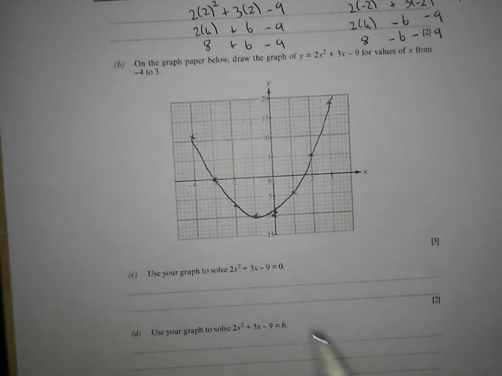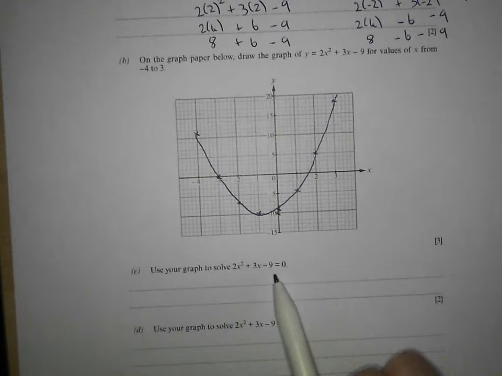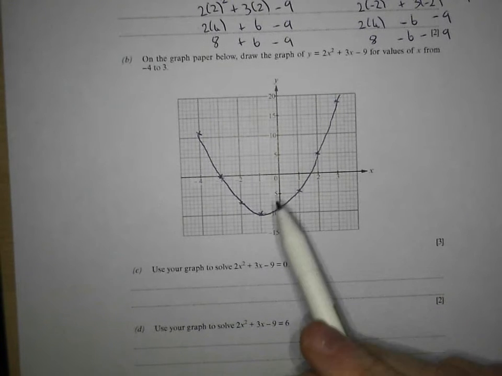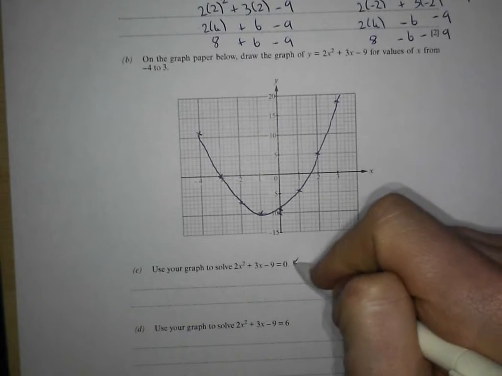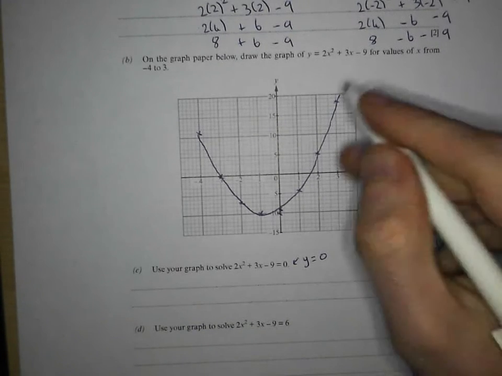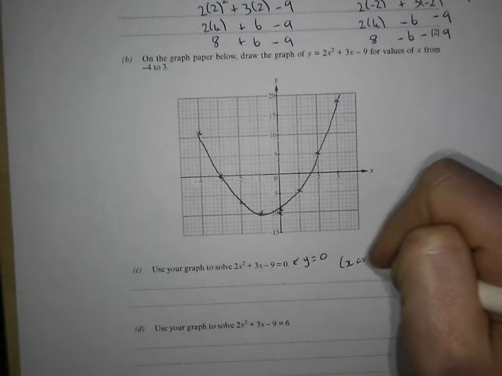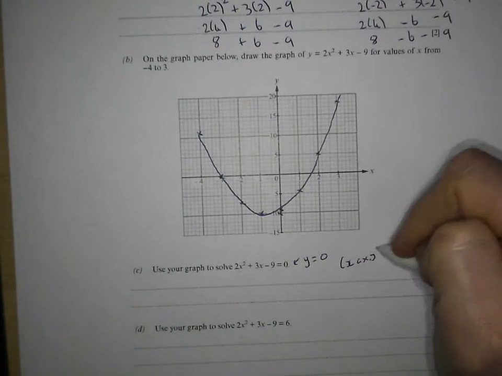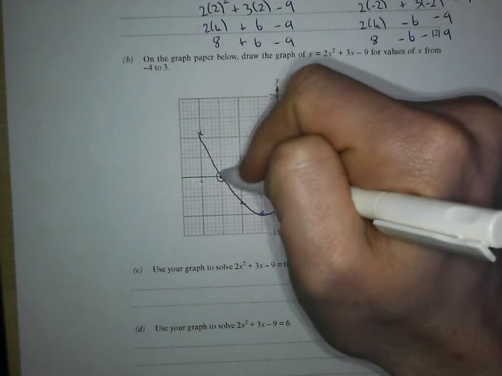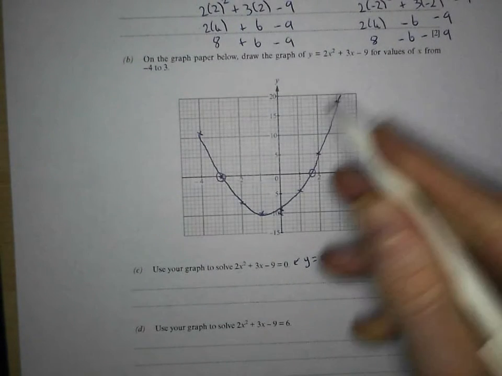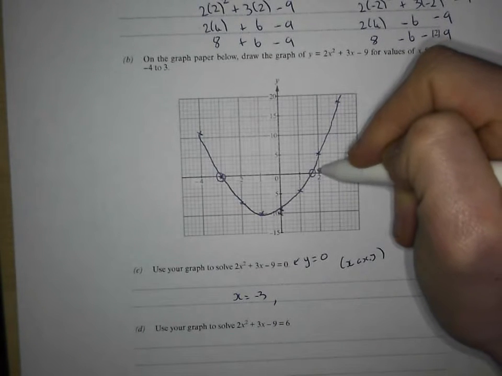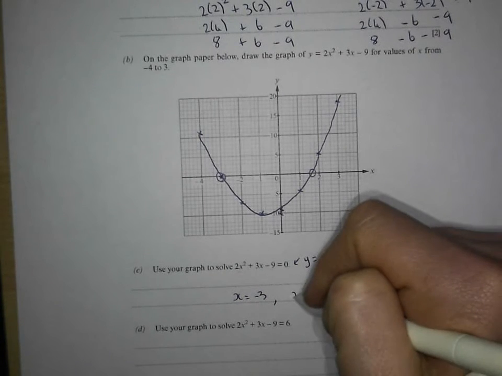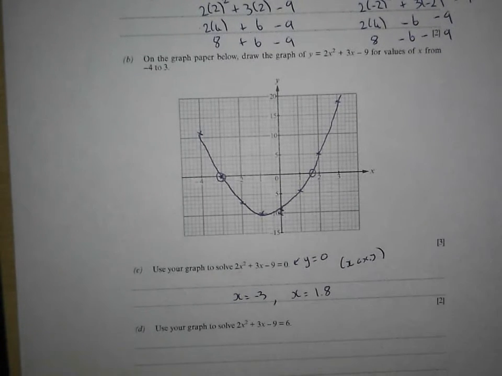Alright, use your graph to solve 2x squared plus 3x minus 9 equals 0. So we've done one like this before. That's saying where is that curve equal to 0, or where does that curve cross the line y equals 0? Y equals 0, otherwise known as the x-axis. So where does that curve cross the x-axis? Well, it crosses it there, and it crosses it there. So x equals minus 3, that's one crossing point, and on my graph there it seems to be about 4 squares across, so I'm going to go for x equals 1.8, but they'll give you a bit of leeway either side with that one.